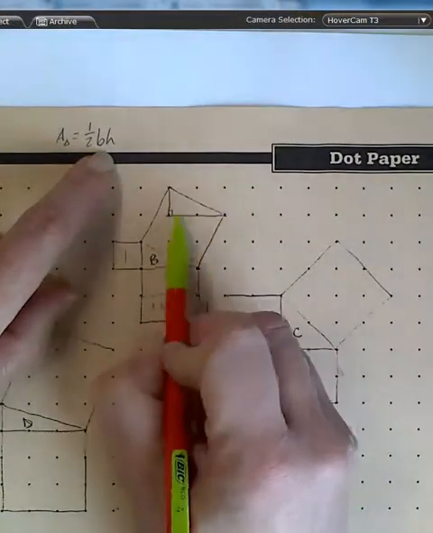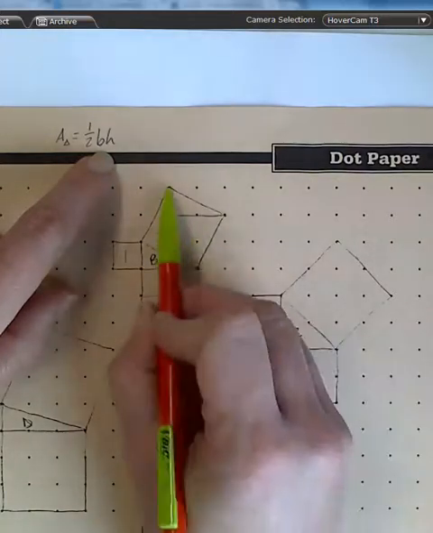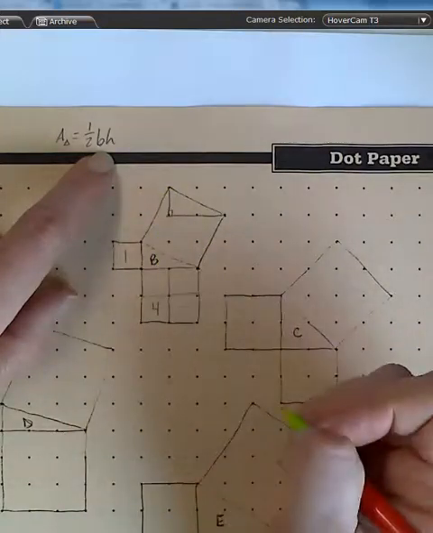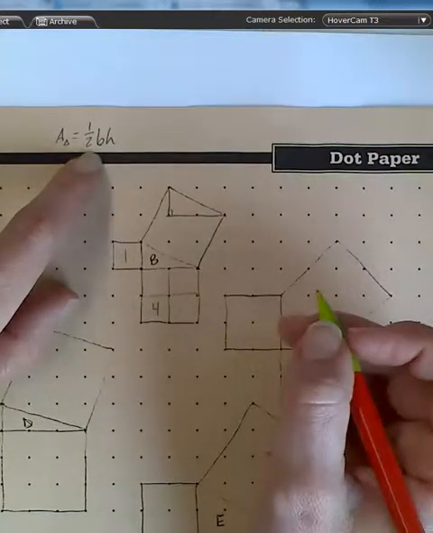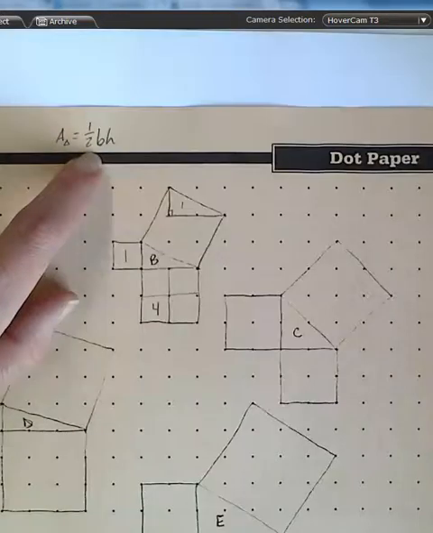It's a 2 by 1 triangle. So the base is 2 and the height is 1. 2 times 1 is 2. Half of that is 1. So the area of this is 1. Are you with me?